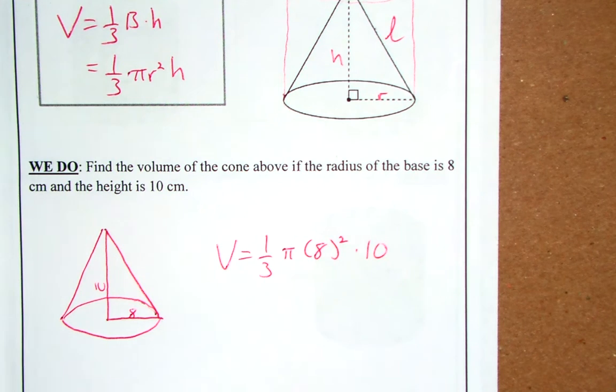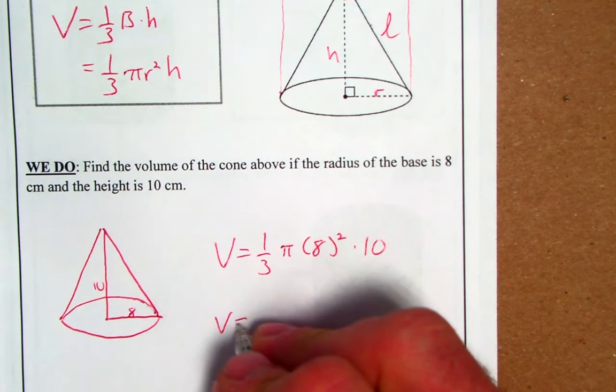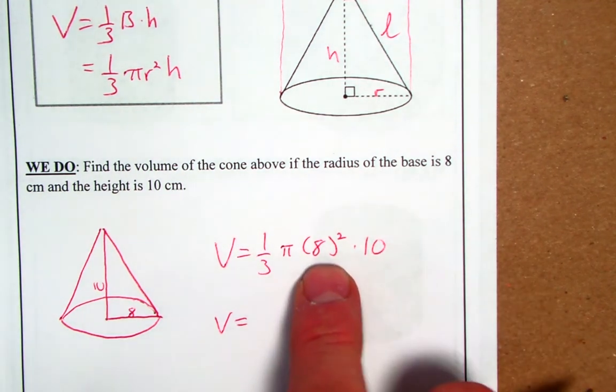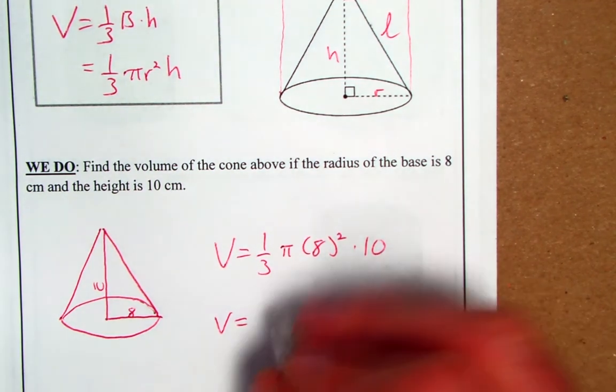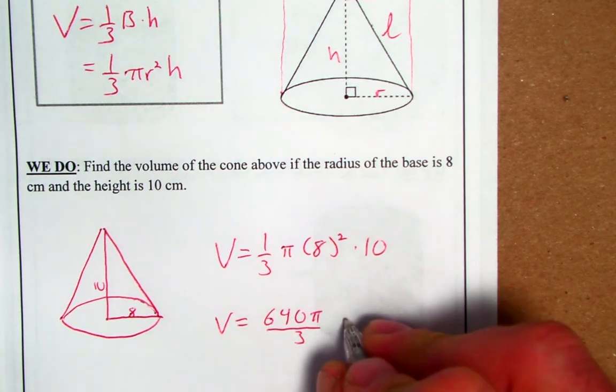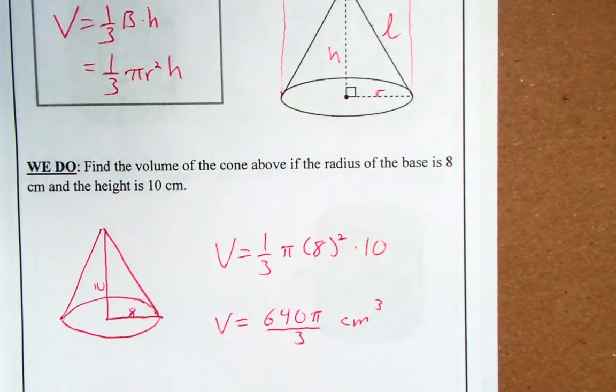Now, I think Khan Academy asks you to actually convert all this to a decimal, which means multiply by pi. Here, we're just going to leave pi in our answer. So 64 times 10 is 640. So we have 640 pi divided by 3 cubic centimeters. And like I said, I think on Khan Academy you have to convert that to a decimal.